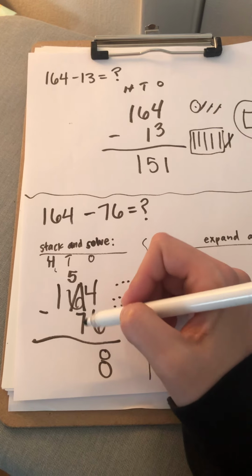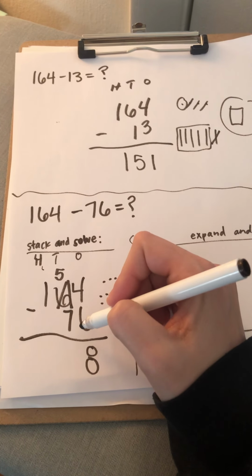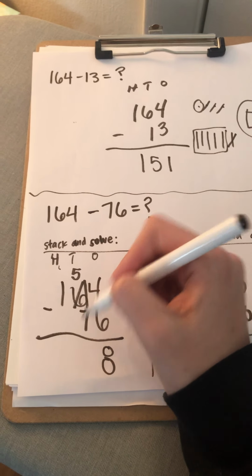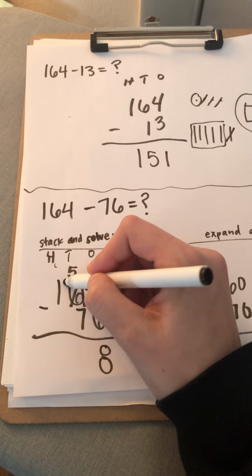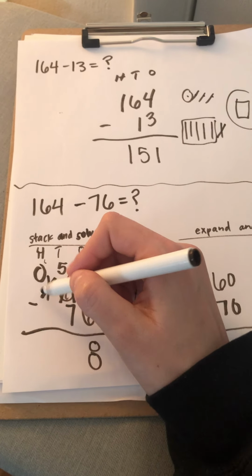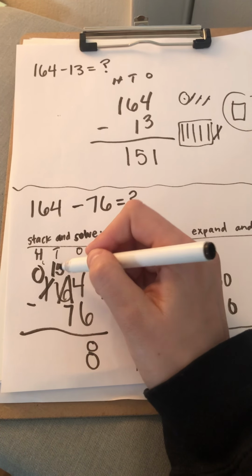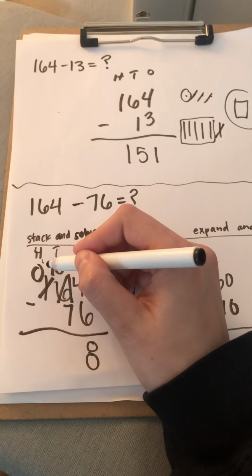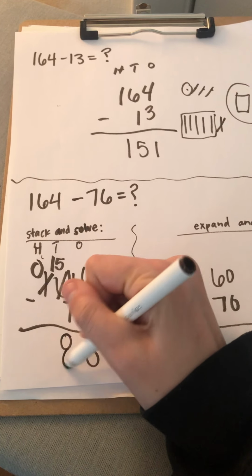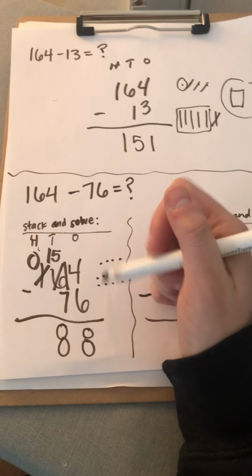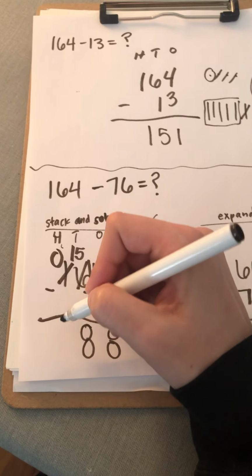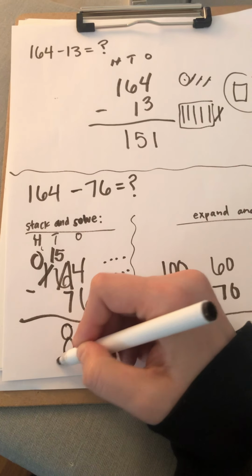5 take away 7. In the tens place, I have 5 take away 7. I don't have enough. I'm going to have to regroup by borrowing from the hundreds. There are none left because I took the only one there was, and I'm going to give it to the tens. Now I have 15 tens because I took the 100 and broke it into 10 more tens. 15 tens minus 7 tens gives me 8 tens. Draw your sticks if you need help or count up on your fingers. I know 7 plus 8 gives me 15. I know 15 minus 7 is 8. Now I have 0 minus 0, which gives me 0. I could write it, or I could just leave my answer as 88.